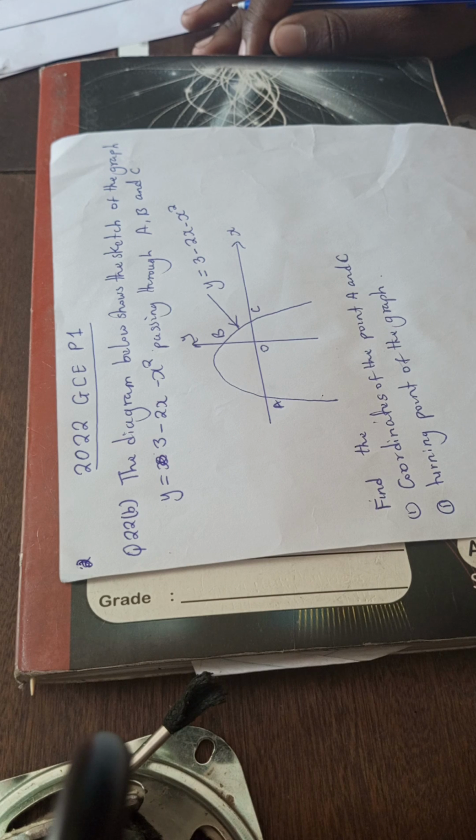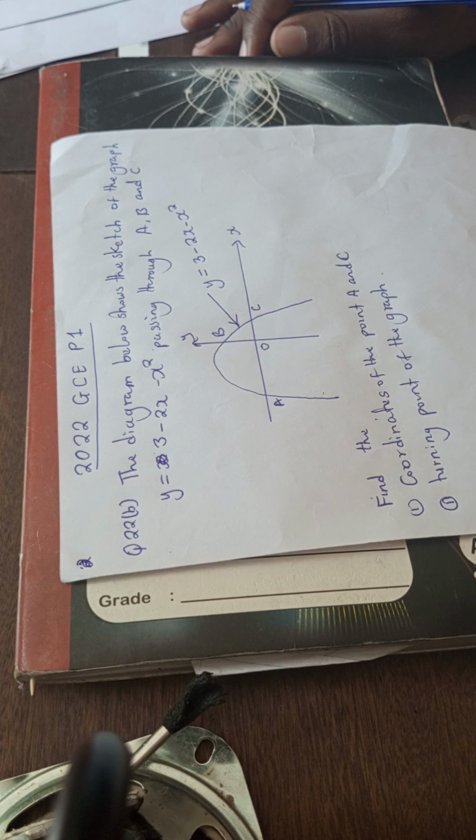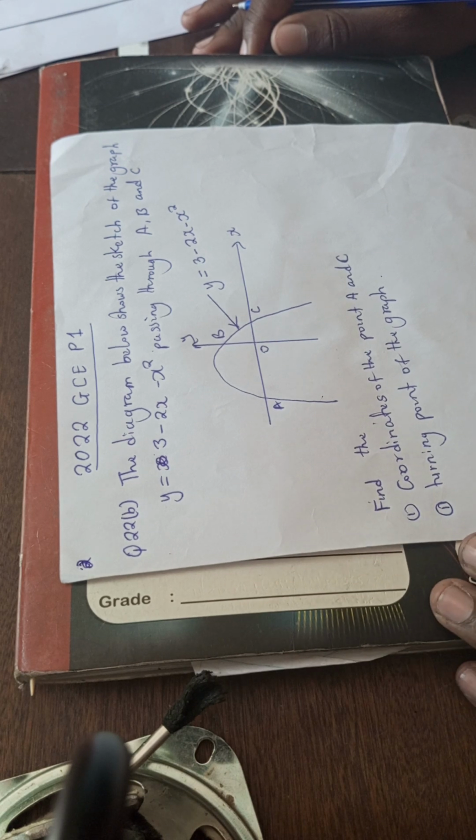In the lesson for today, we are looking at GCE 2022 paper 1 question 22b, which is mostly based on quadratics.